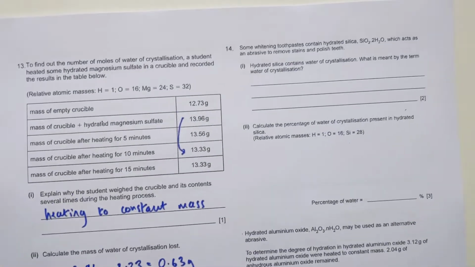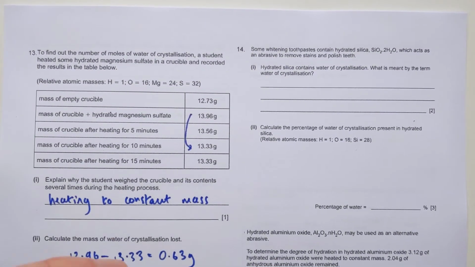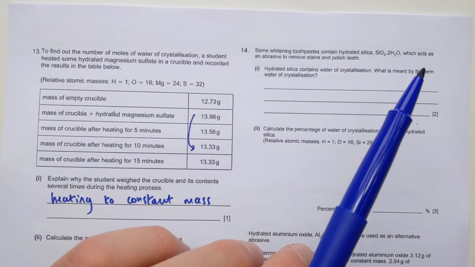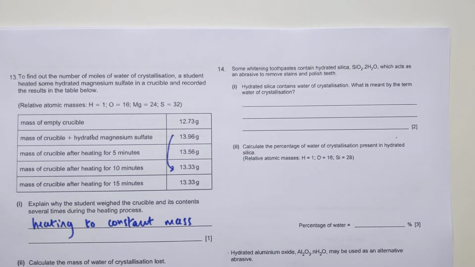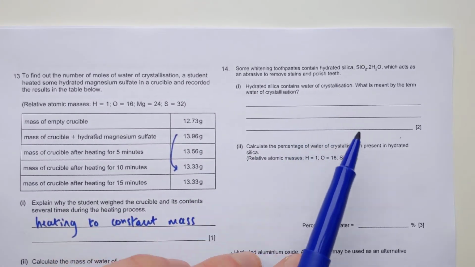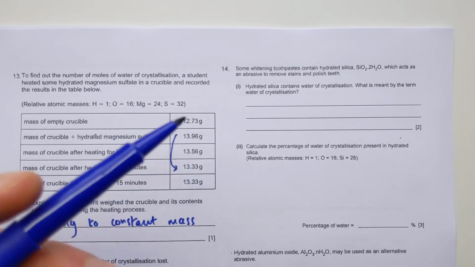Question 14. Again about some tooth whitening agent, hydrated silica. And it starts off with a little definition question. So it says, hydrated silica contains water of crystallization. What's meant by that term? Again, that's this wee line out of your notes you have to learn.